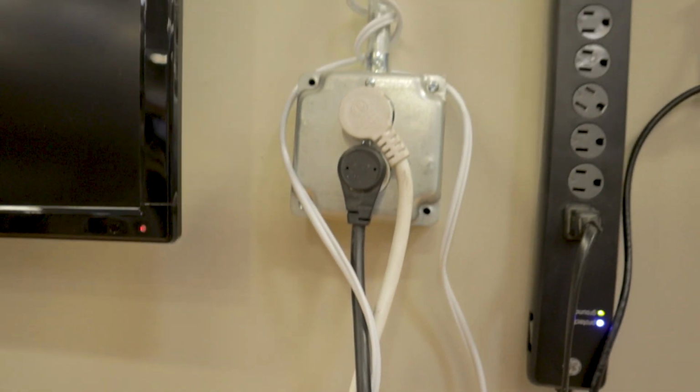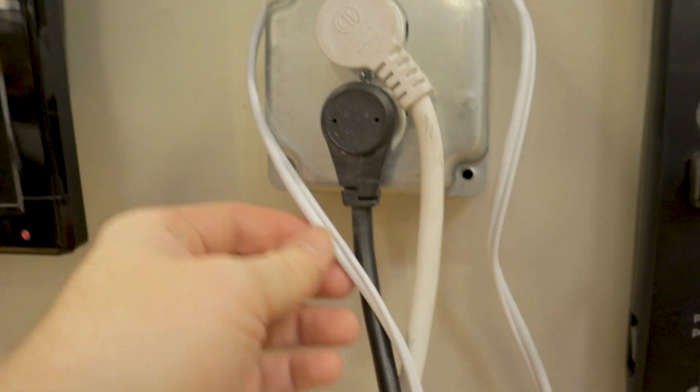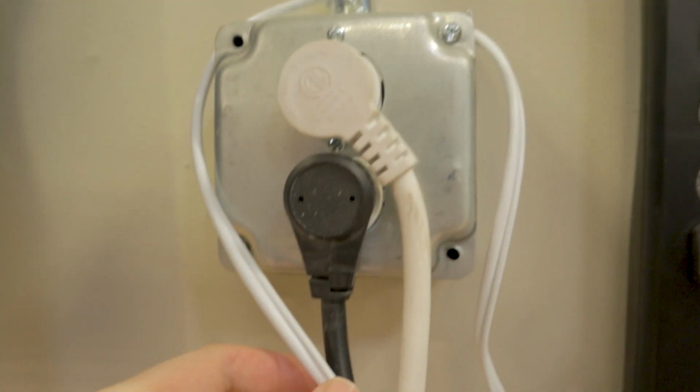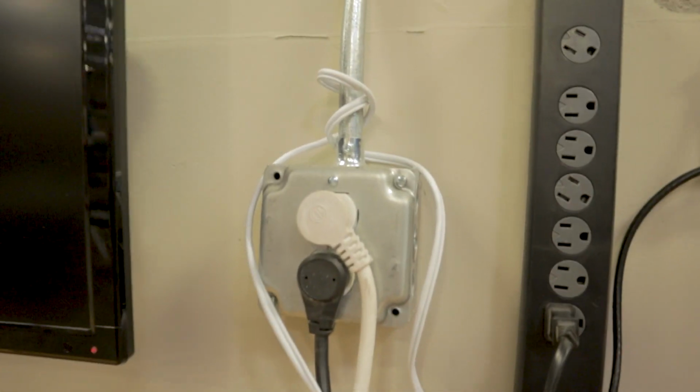Oh, that's not good. We've got the Siamese cable wrapped around this outlet, wrapped around these power cables. I feel like that's got to be part of the reason.